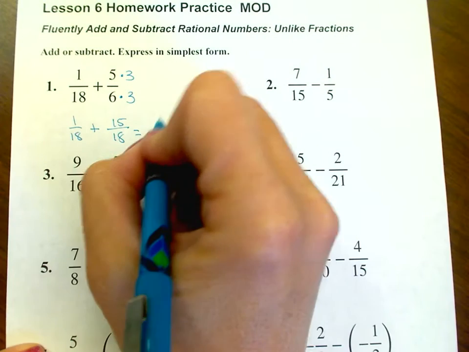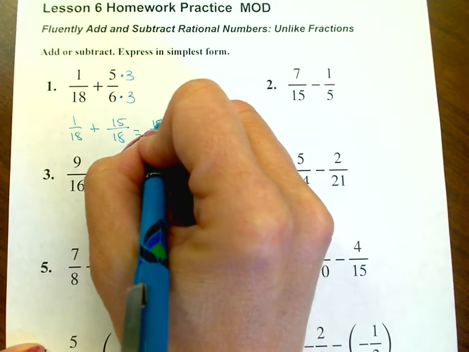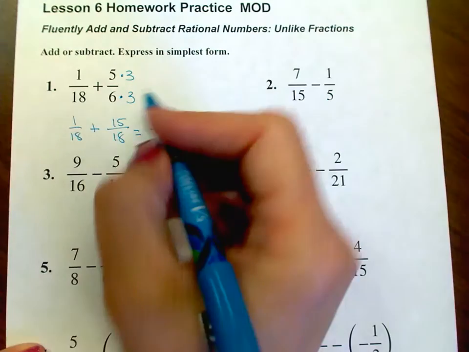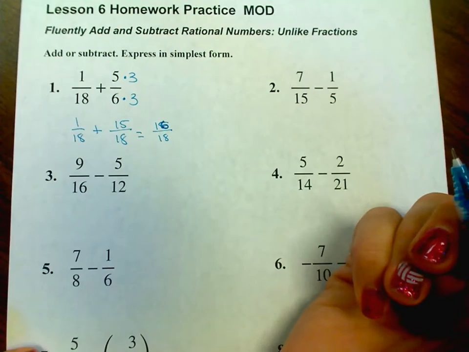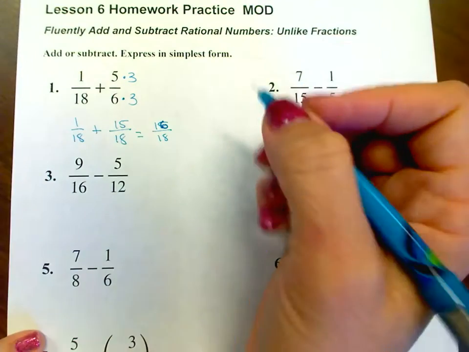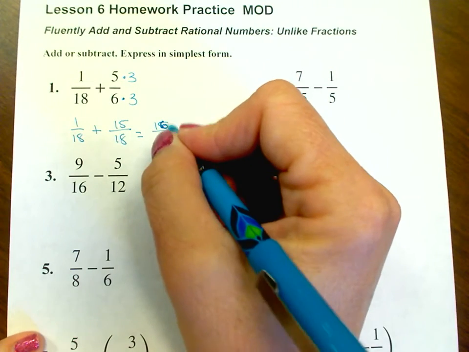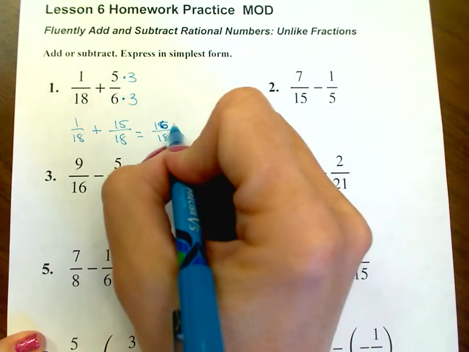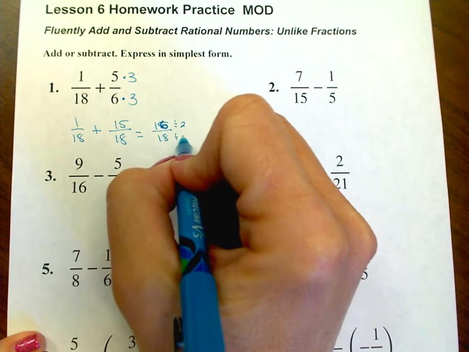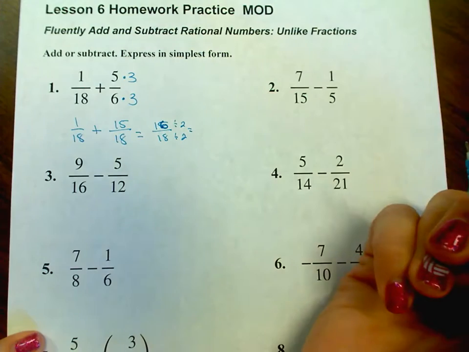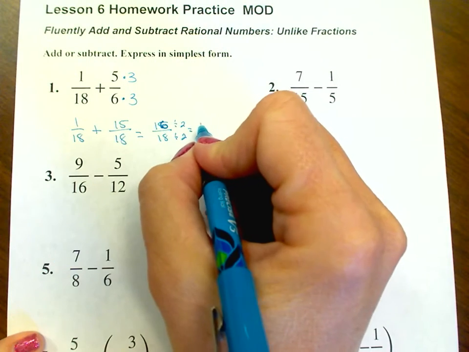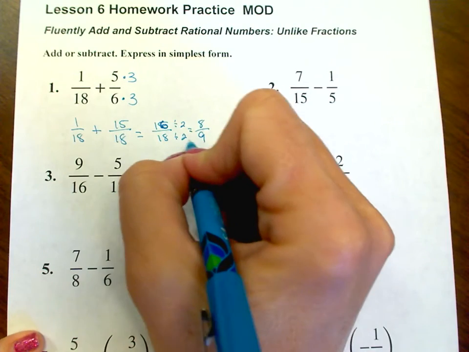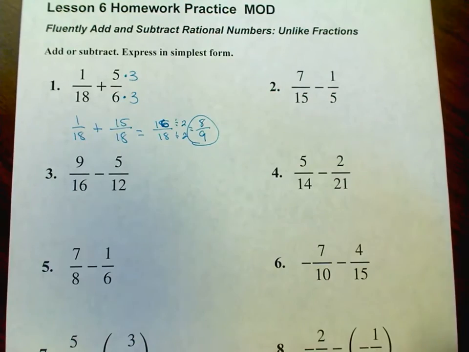And we're going to add across. That would be 15. Oh, nope, 16. 15 plus 1 is 16. And then we find it, we keep it. So keep the denominator. And those are both even. So even numbers can be reduced by dividing by 2. 16 divided by 2 is 8. 18 divided by 2 is 9. So there's your answer.